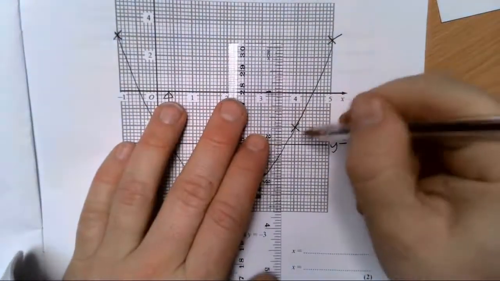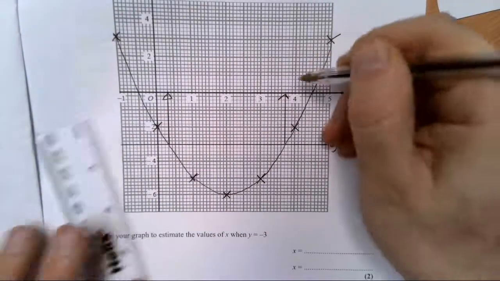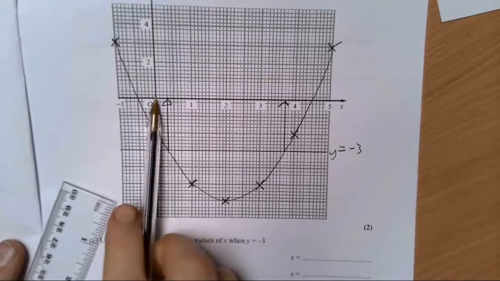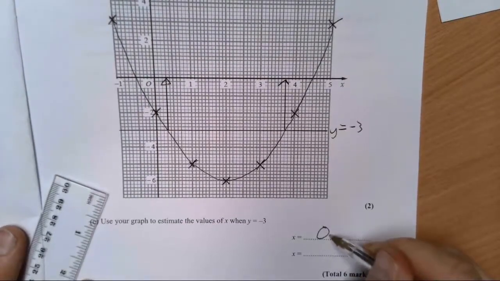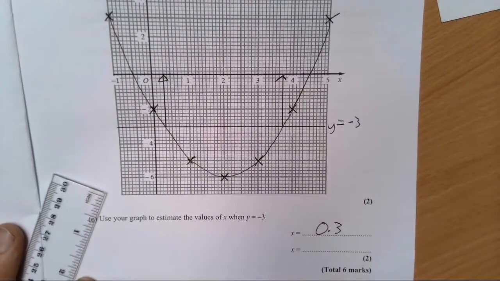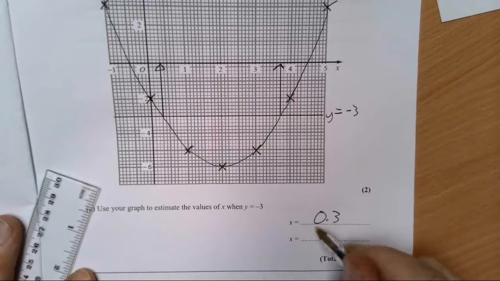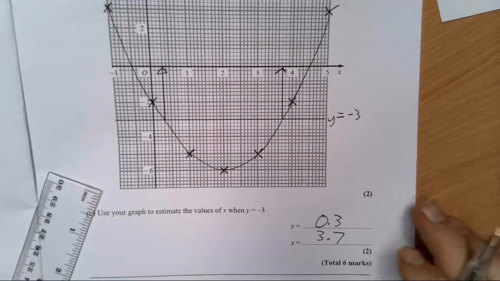I need to go up here and see what that would be. And I get here, this is just 3 little squares along, so I get 0.3, and this is 3 less than 4, so that's going to be 3.7. And that will give me my 6 marks.